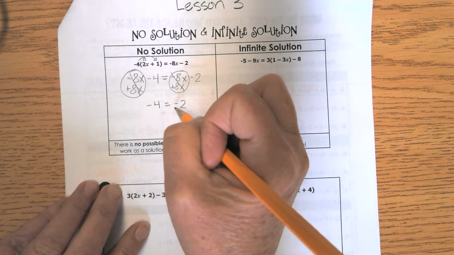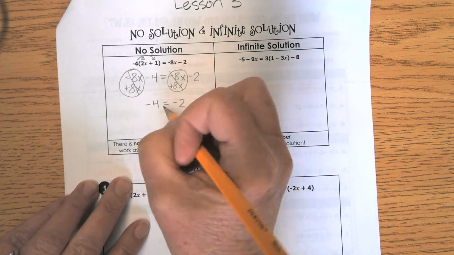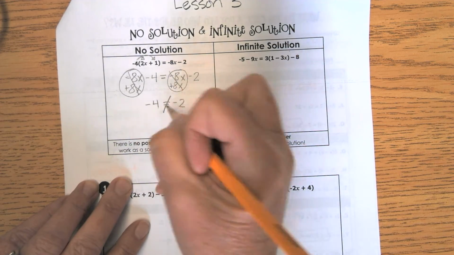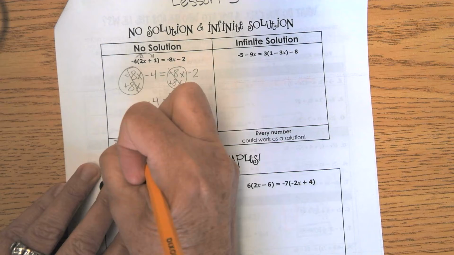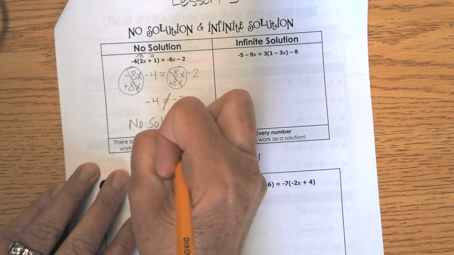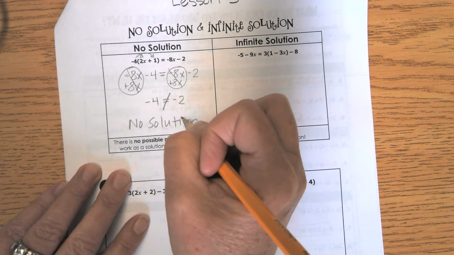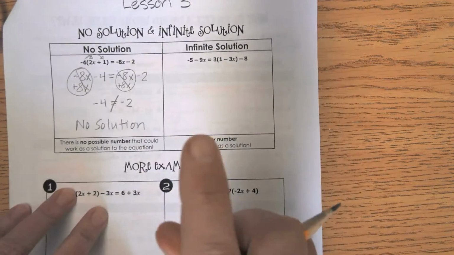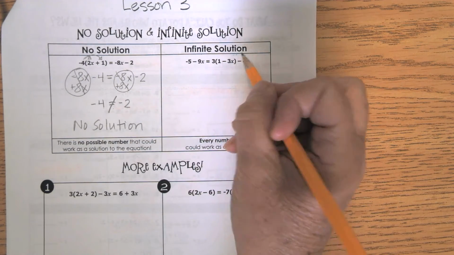That is not a possible answer, because negative 4 is never equal to negative 2. So I'm going to put a big slash across the equal sign and say that this has no solution. That's because when we solve it, there is no way that the solution can work. So that is it. Now, the second one that we have is an infinitely many solutions.